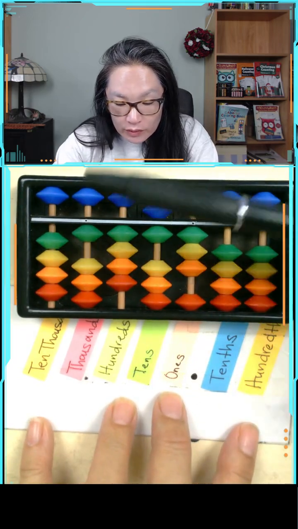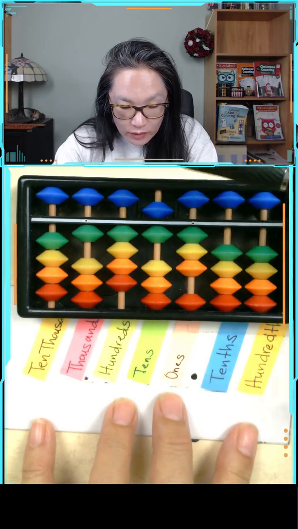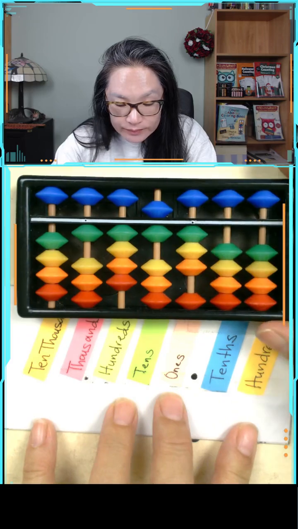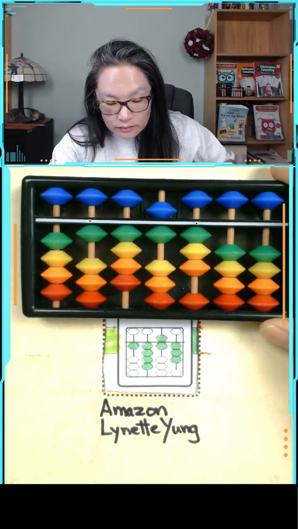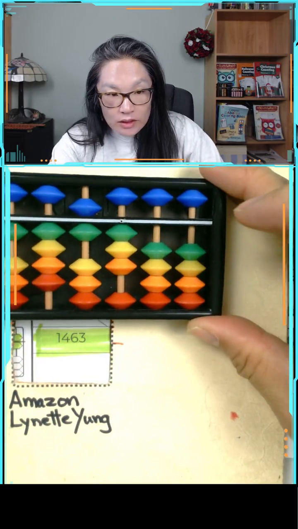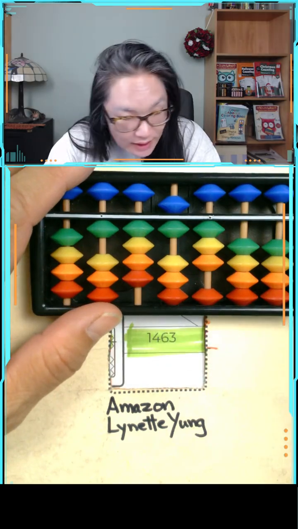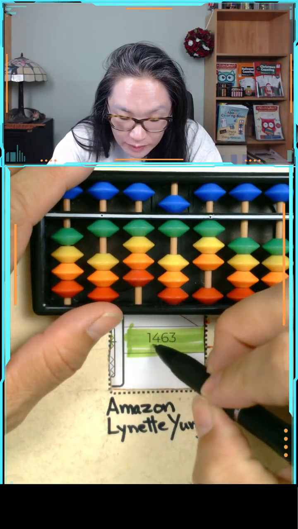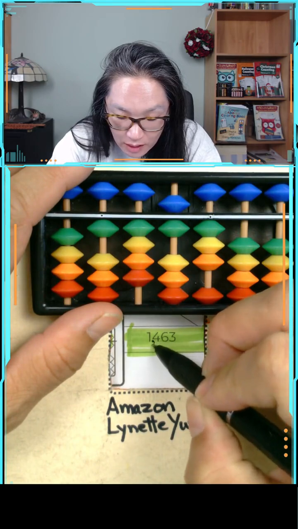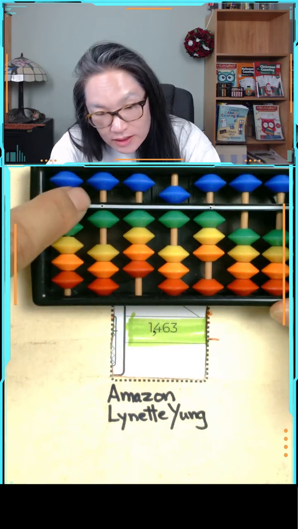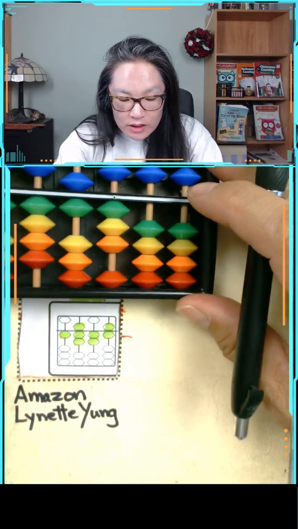What we're going to do is we're learning how to visualize our numbers on the abacus. So we have 1,463. That's what that is. So here we can write it out. Notice that there's no comma, but it's harder to see. But if I decide to put a comma here, it'd be easier to see. Like that. So that's what this dot is. This dot is for the comma. All right, so our next number.